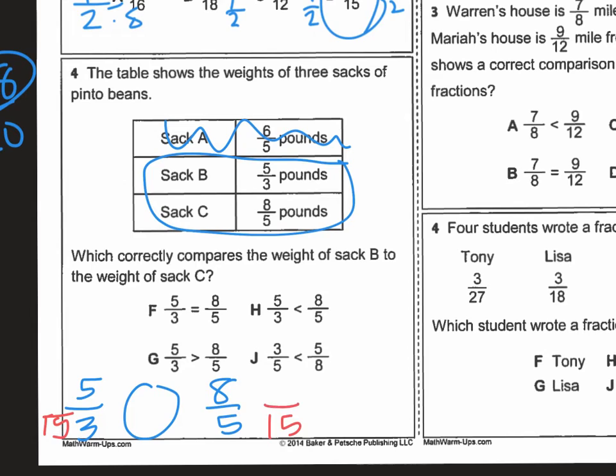So 5 times 3 is 15, so 8 times 3 is 24. 5 times 3 is 15, so 5 times 5 is 25. So now we're looking at 25 and 24, and we can tell that 25 is greater, meaning 5/3 is greater than 8/5. So we know it's not equal. Again, 5/3 is greater than 8/5, so the one that matches is G. No and no.